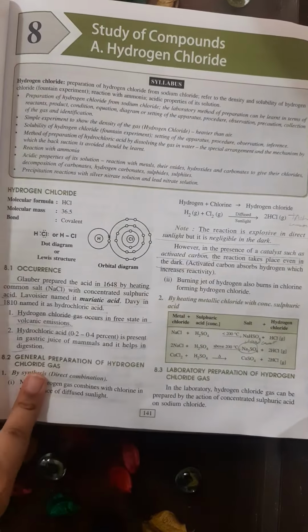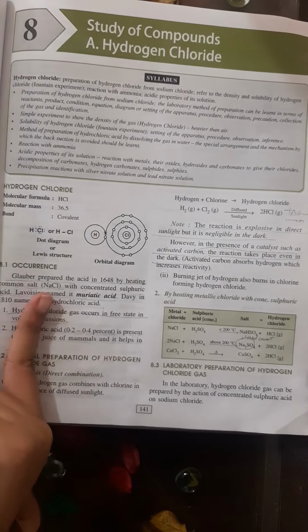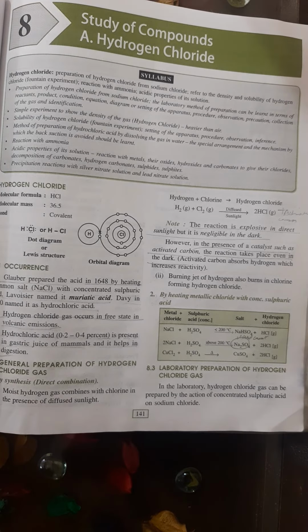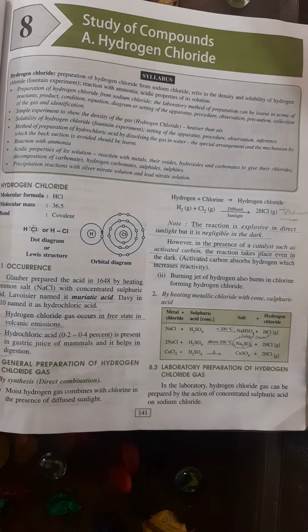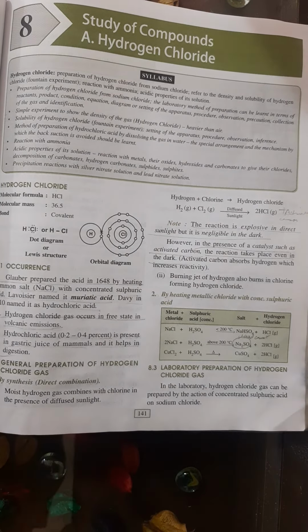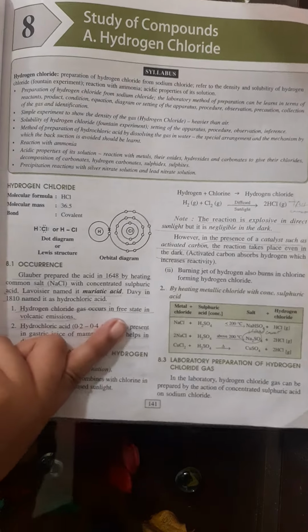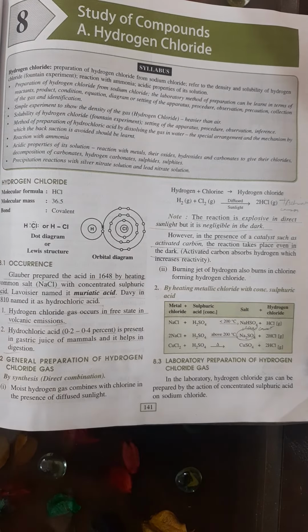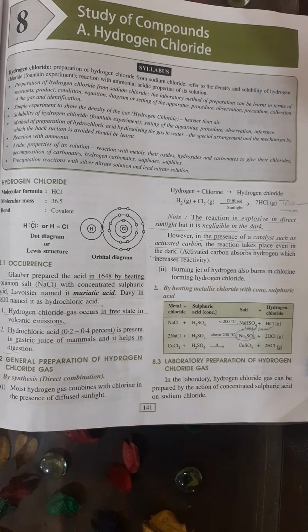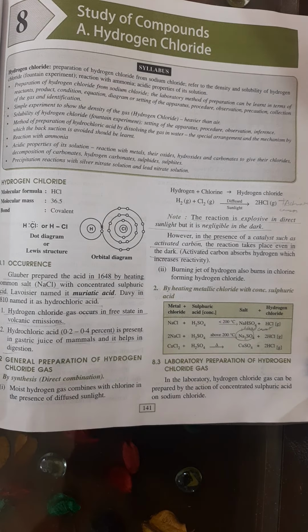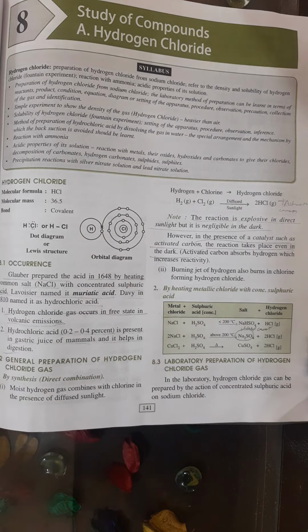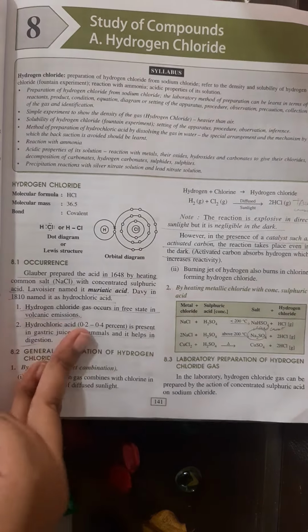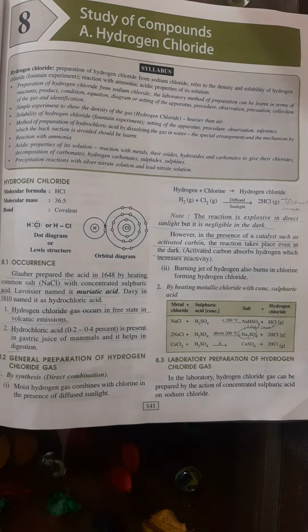Firstly, Glauber prepared it by heating NaCl; later on we will see it in the preparation also. Then Lavoisier named it muriatic acid. What was another name of HCl? If the question comes, you can write muriatic acid. And who named it hydrochloric acid, its original name in today's time? The question might come: who was the scientist? That was Davy.